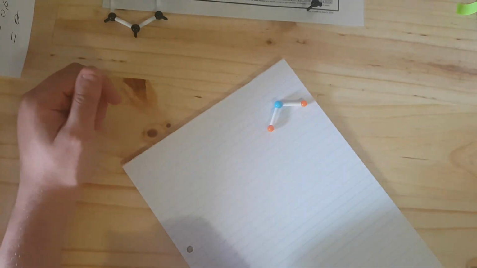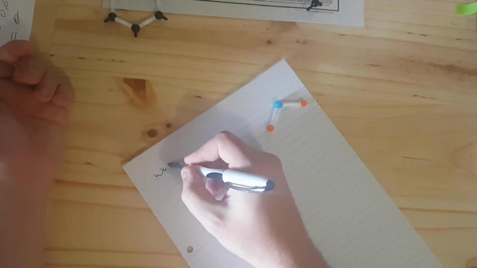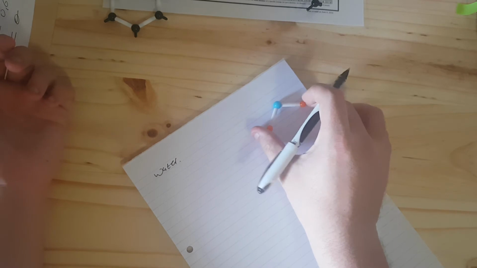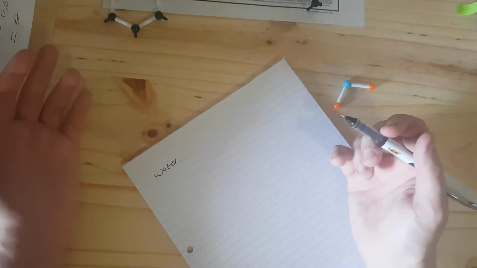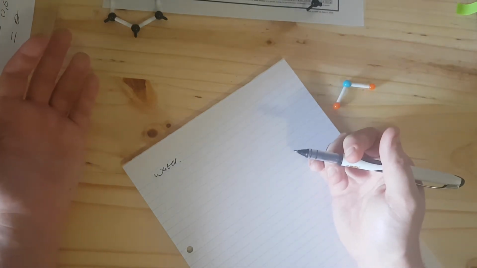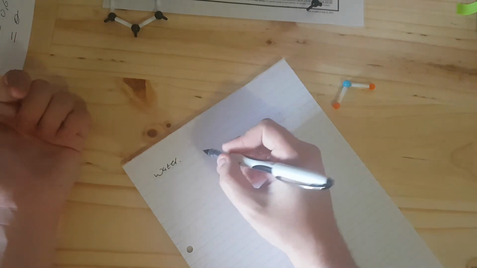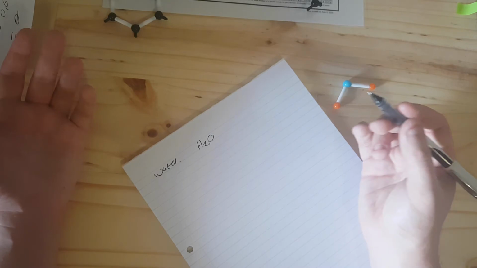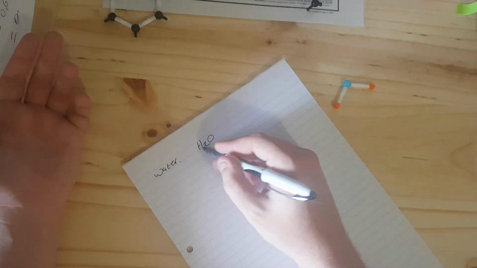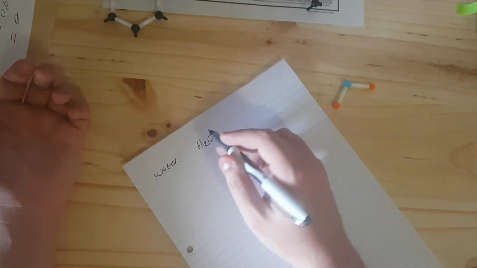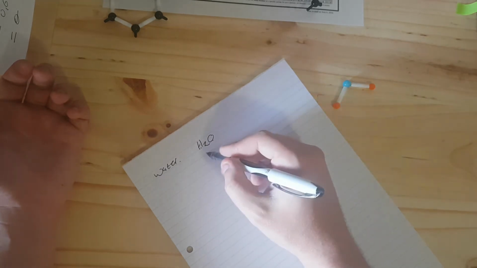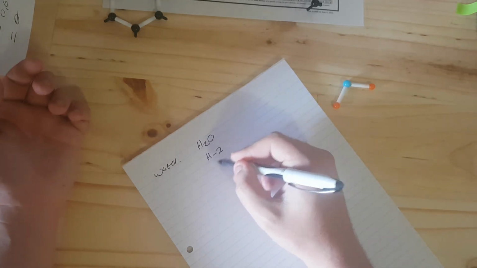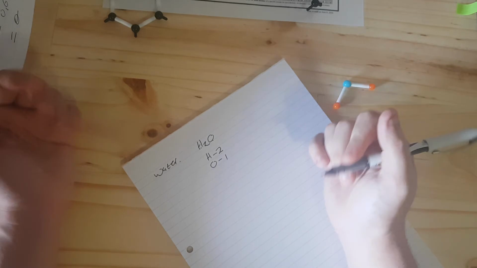Now, if we talk about water, I can say water. That, in and of itself, unless you actually know what water is, will mean nothing to you. If I tell you water is H2O, now I tell you that we have hydrogen and oxygen, and I also tell you how much of each. Obviously, 2 H's and 1 oxygen.